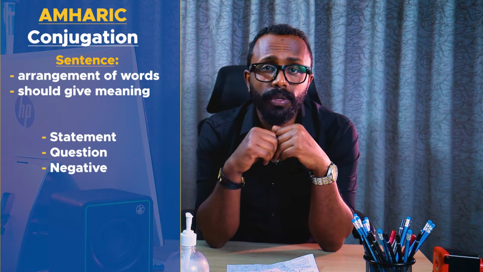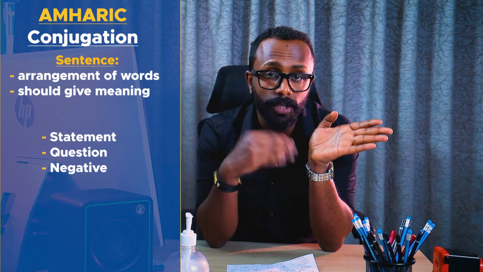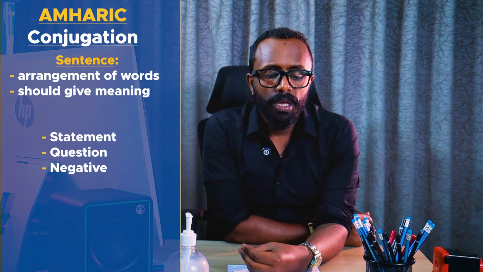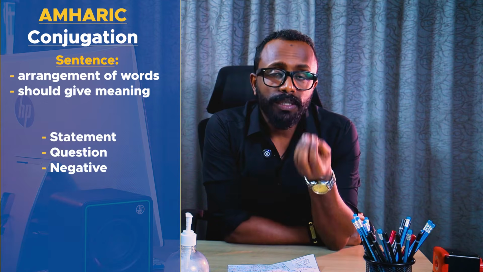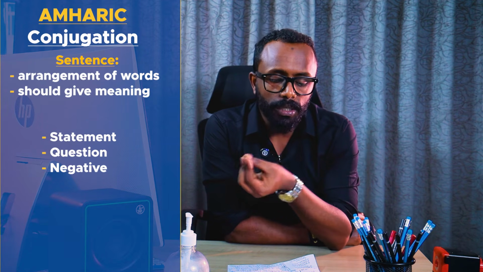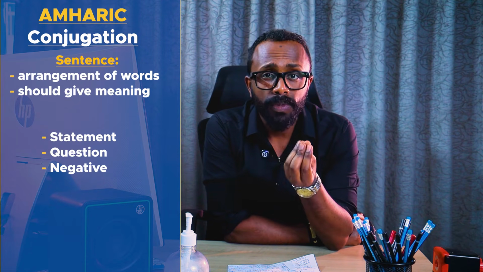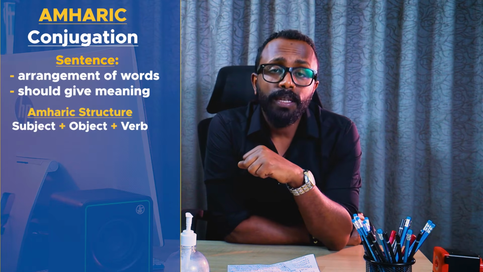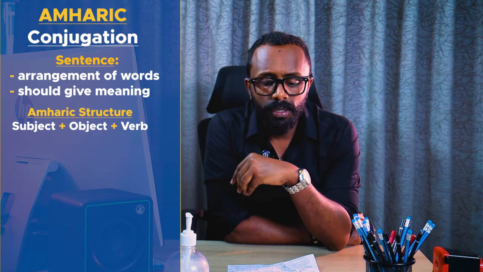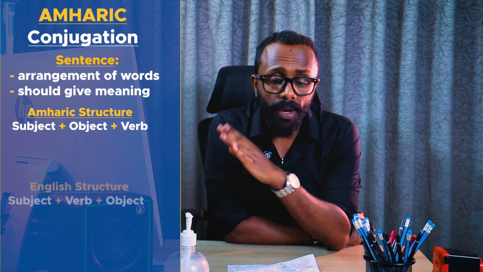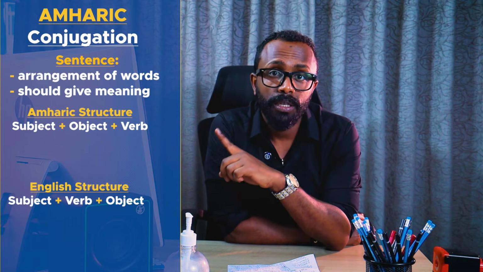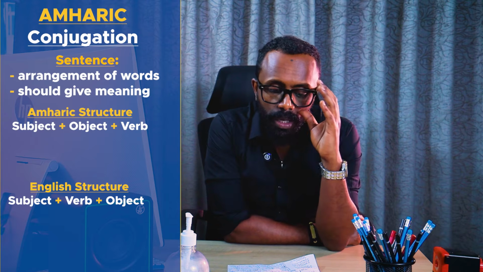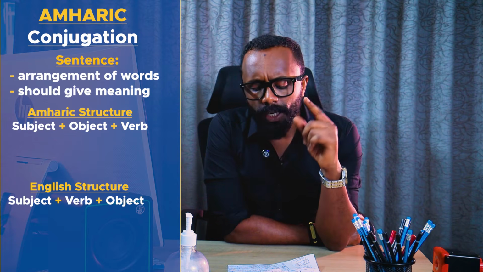Amharic always starts with a subject, as English does. However, what is different about Amharic is that what follows in Amharic is not what follows in English. That is, in Amharic, right after the subject, we have an object, and it ends with a verb. But in English, what happens is we have a subject, then a verb, and then an object. That's how it is, okay? And one more thing regarding Amharic.